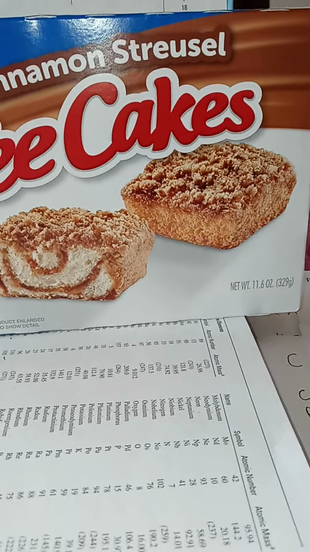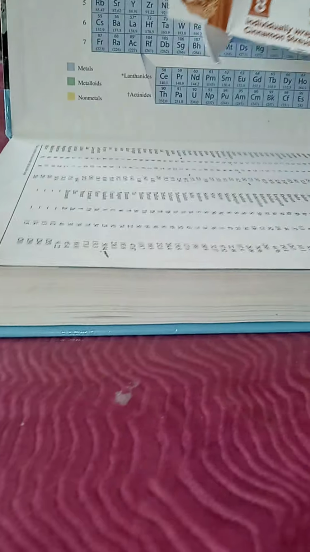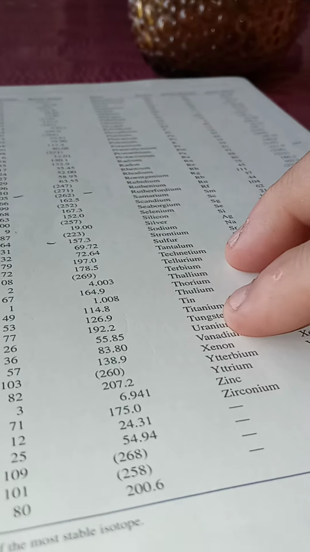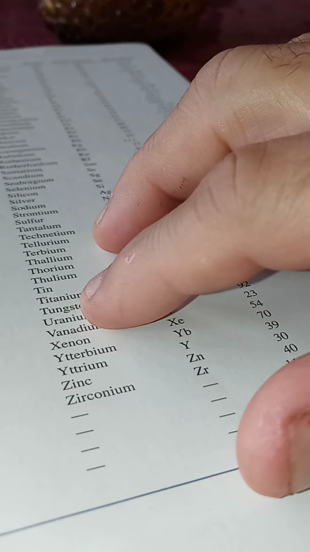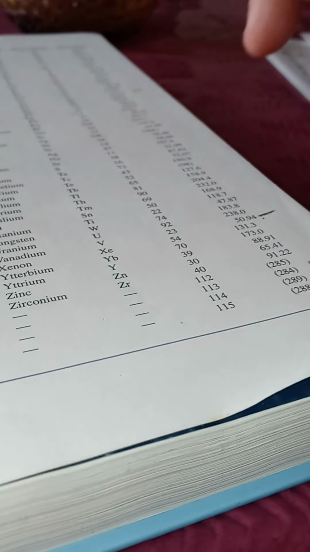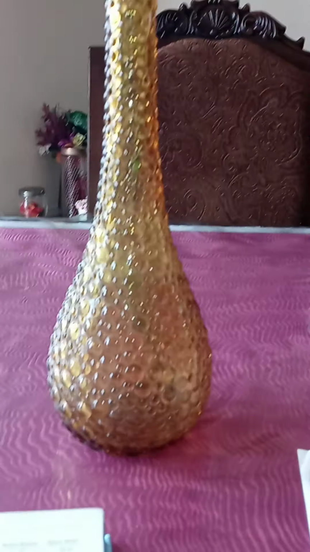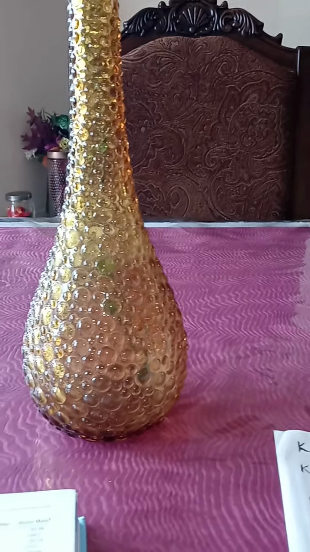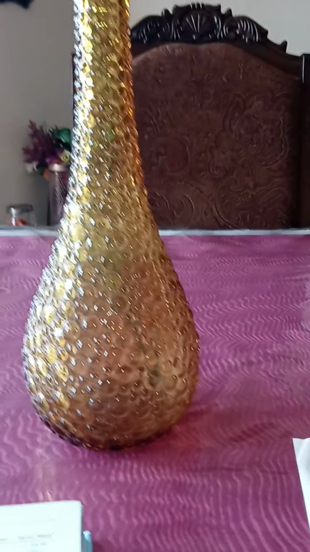Let me check to make sure, because I don't want to mislead you. I'm pretty sure it's 99, but who knows. Yeah, 99. I was right. That's einsteinium. That's Einstein. And so you have it. All right, there you go.